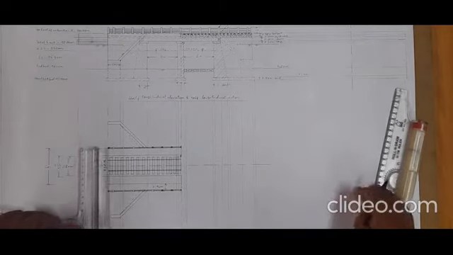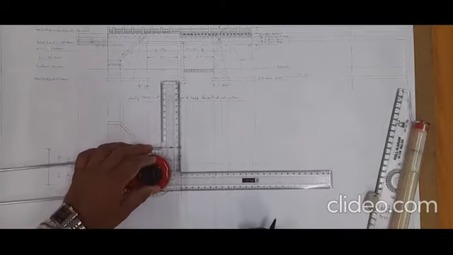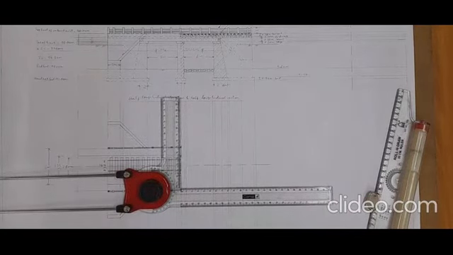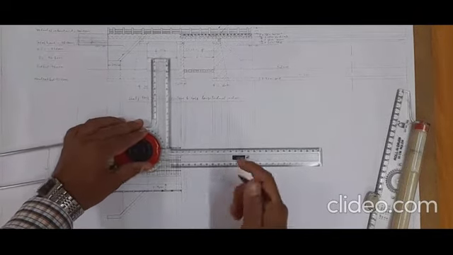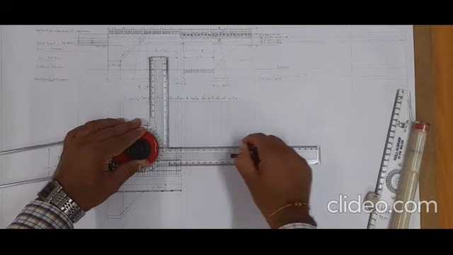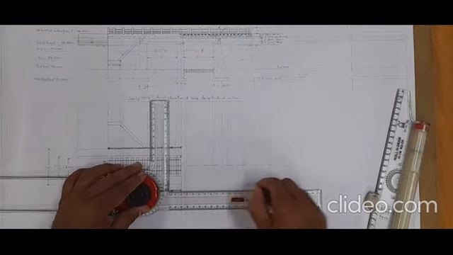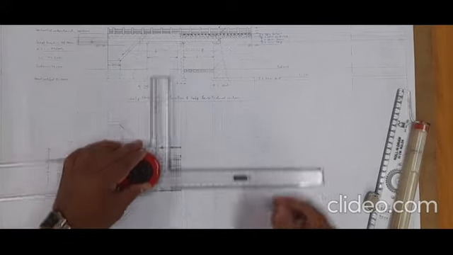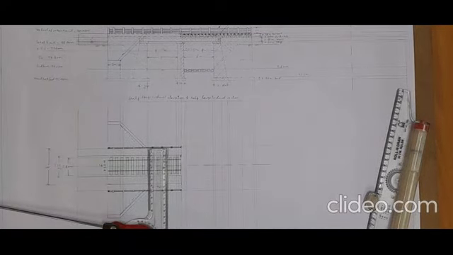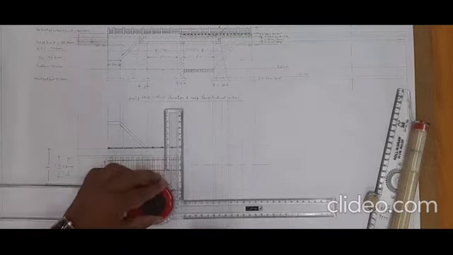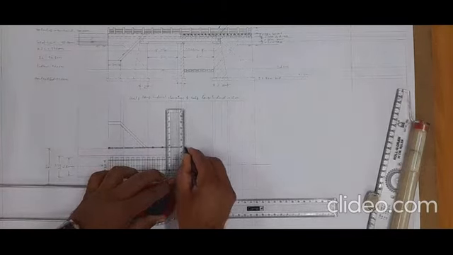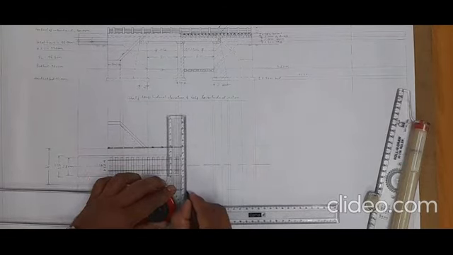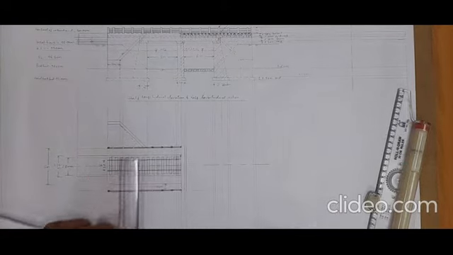Coming to the pier, there will be cut and ease water on either side. So this is the half meter. So this will be the length of the abutment as well as the pier. So then here we shall draw the pier line. So this will be the concrete projection.